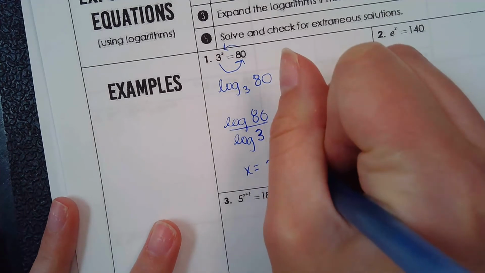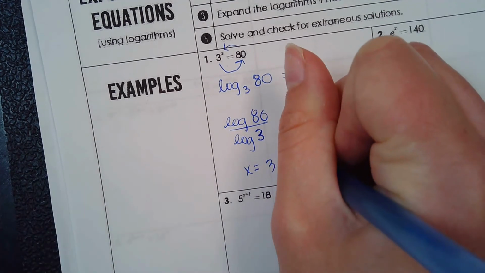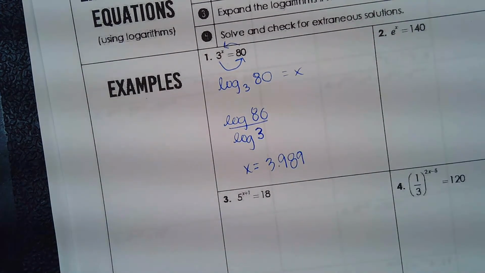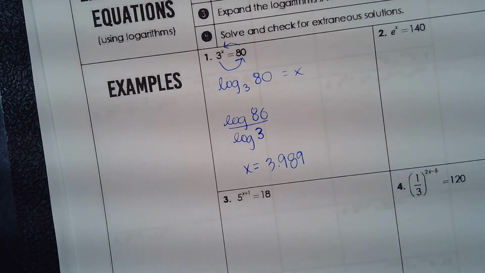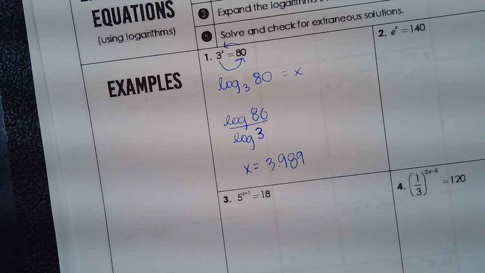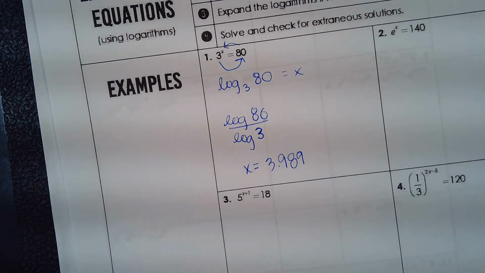Is it 989? No, I had 3.987. I don't know if that matters. It's 3.98869 when you type it in. So you did it in scientific with change of base?